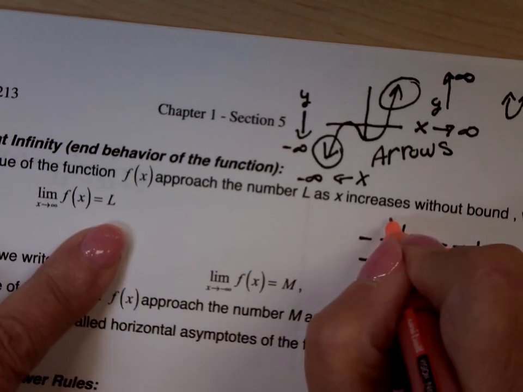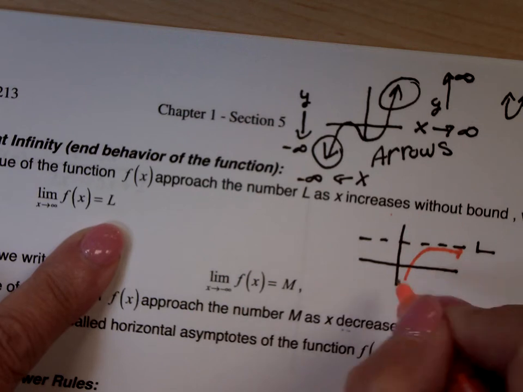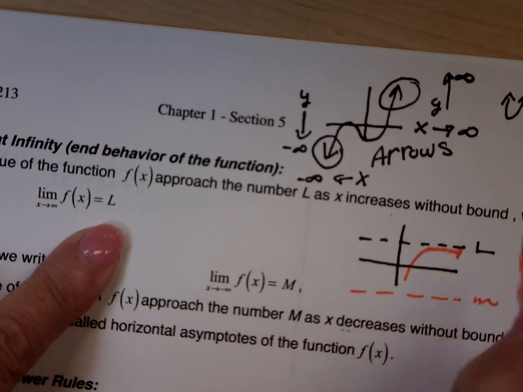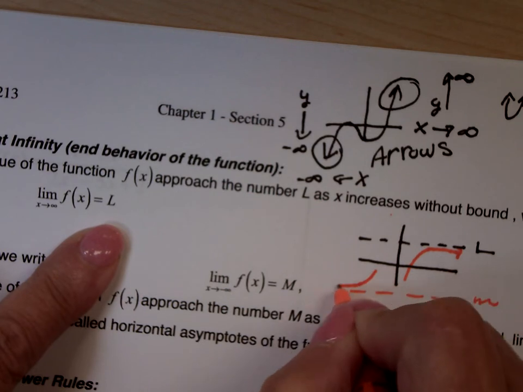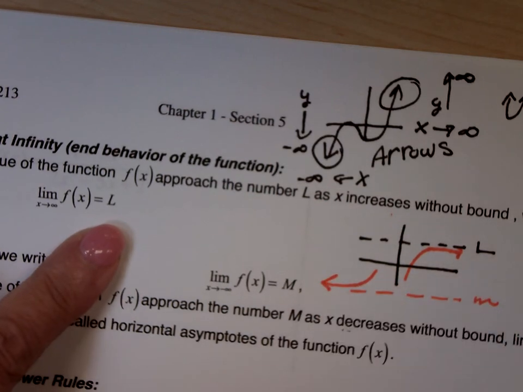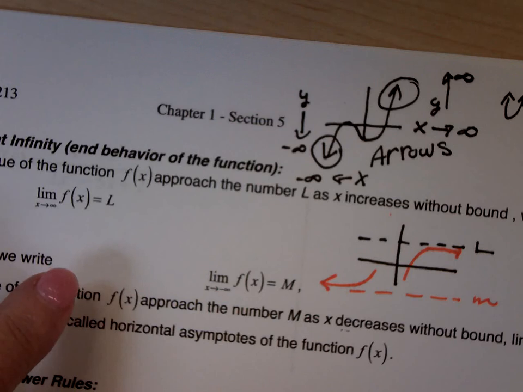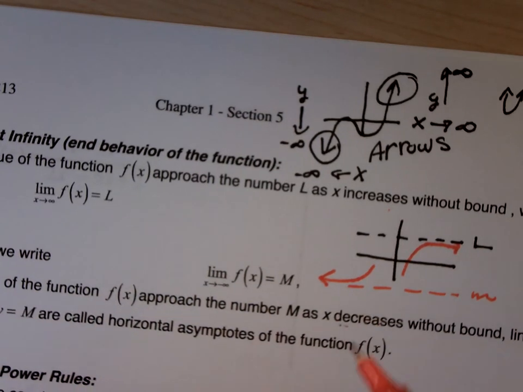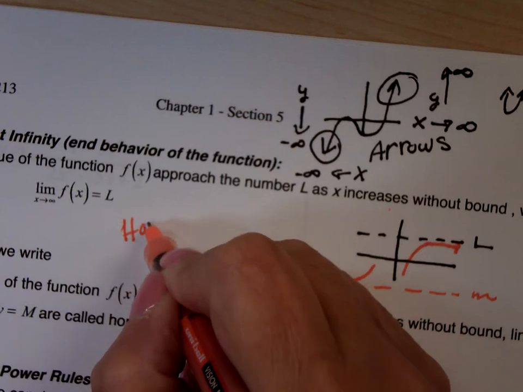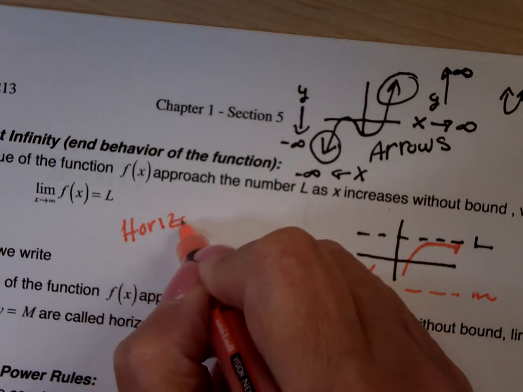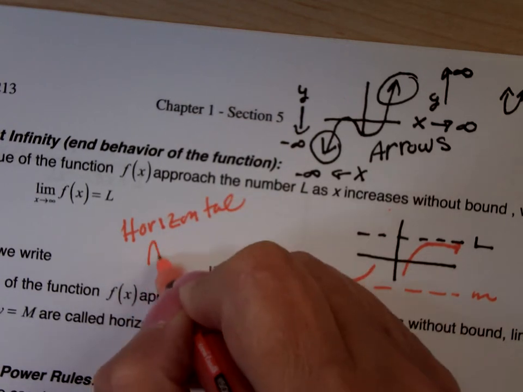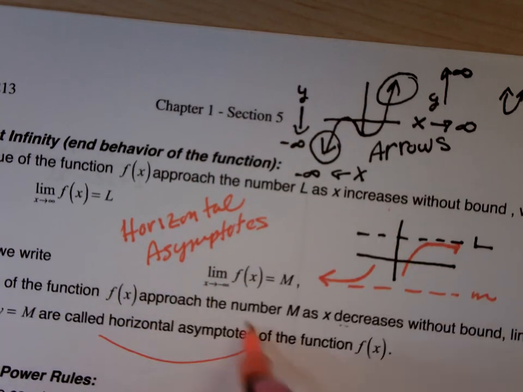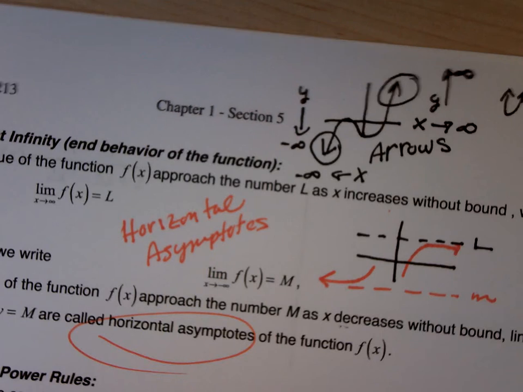And as x goes to negative infinity, and we'll do a second one here and let this be m, as x goes to negative infinity, y would be bounded by m. They're horizontal asymptotes, so that's what they're talking about here.